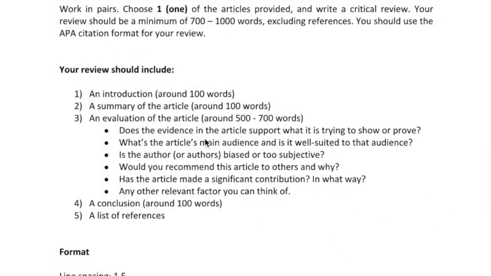So, does the evidence in the article support what it is trying to show or prove? In your article review assignment, when you are evaluating, you find if there is a statement given, is there any evidence to support that assumption or opinion? If there is evidence given, is it strong or weak? If you say it is strong, you justify why it is strong. If you say it is weak, you justify why it is weak.